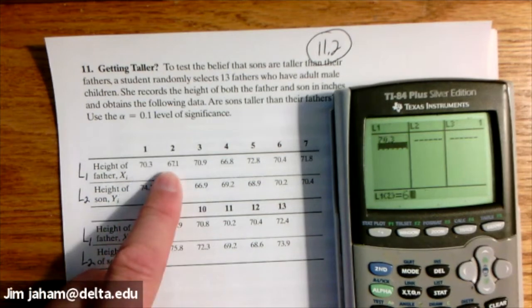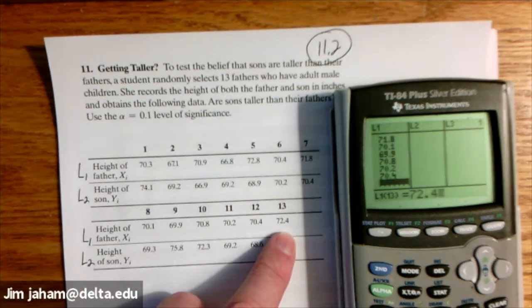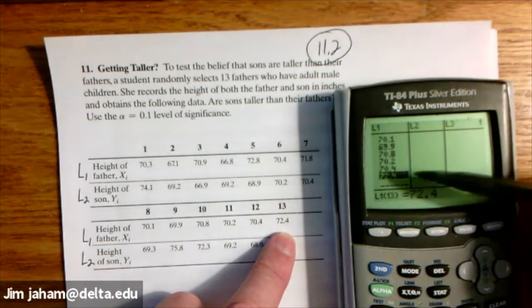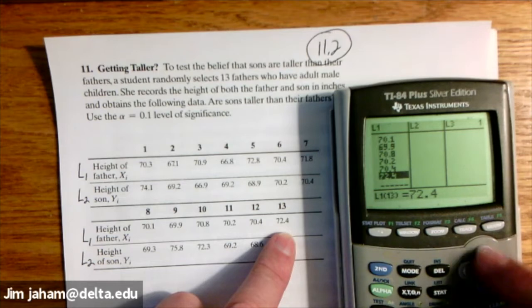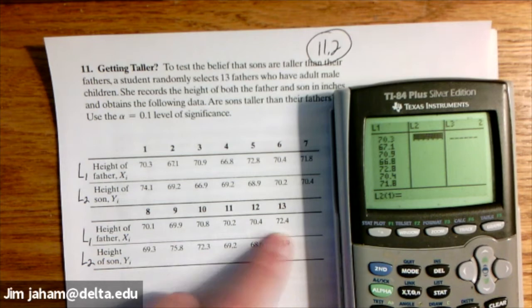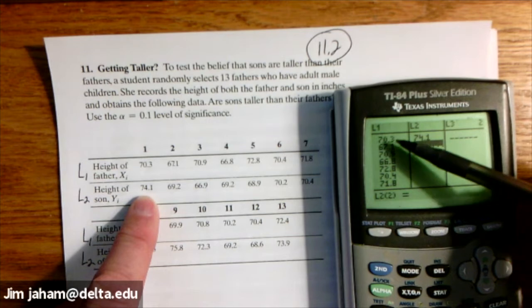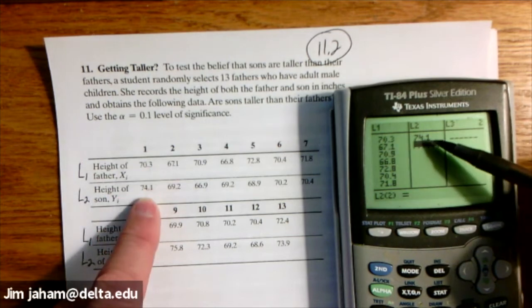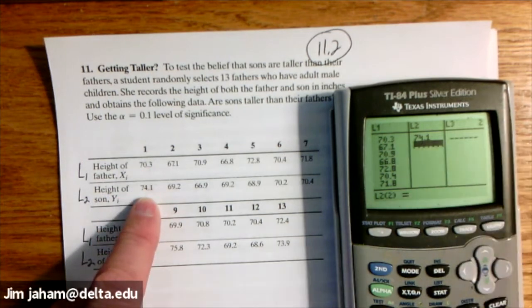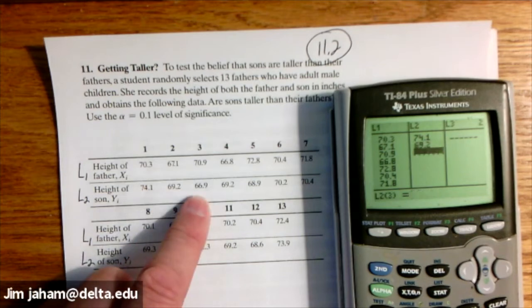It'll take me a second to put these in. You can do that as well. And 72.4. So highlighting this last one, I have 13. I'm just going to scroll through to make sure I don't have any clearly erroneous numbers there. And then I'm going to go back to L2 and start with 74.1. So notice that 70.3 and 74.1 go together. And I'm just going to continue to enter in all the rest of these.